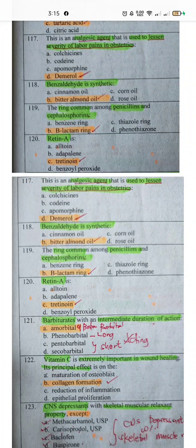121, barbiturates with an intermediate duration of action is your amobarbital. So, for short duration of action, the duration is less than 3 hours. Examples of short are pentobarbital and secobarbital. So, take note, short duration, less than 3 hours, pentobarbital and secobarbital.